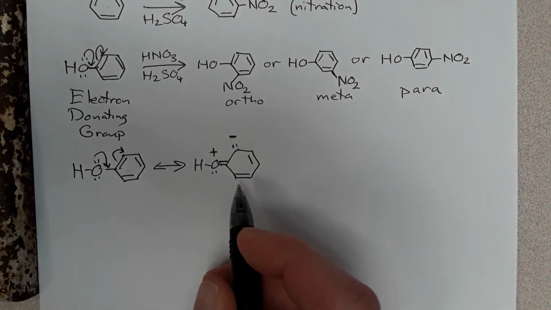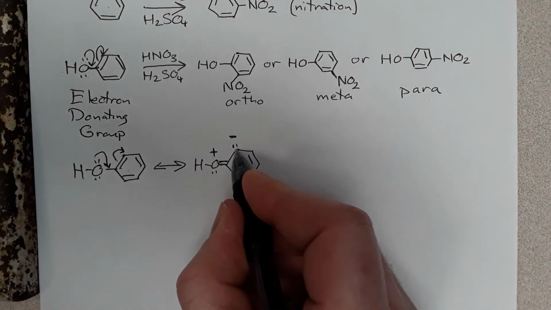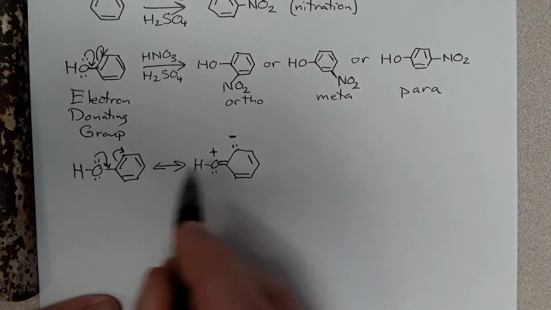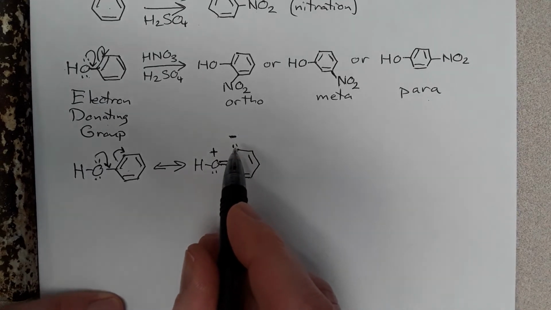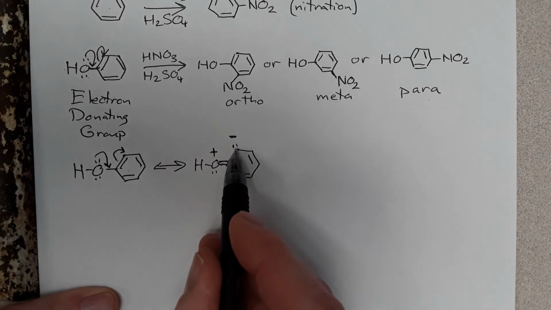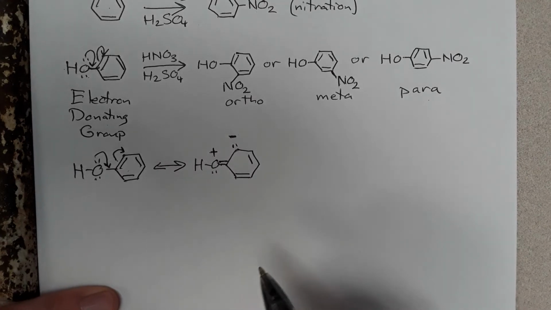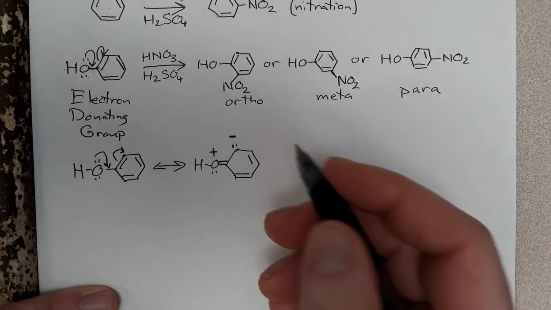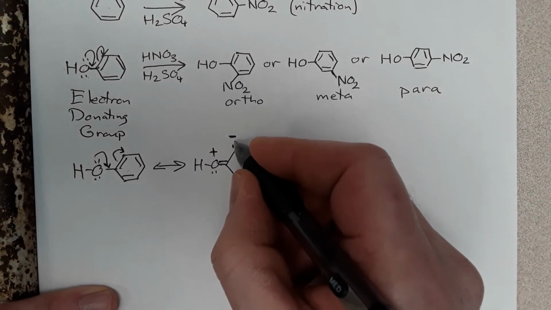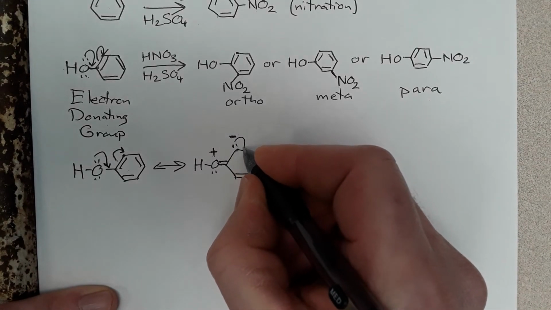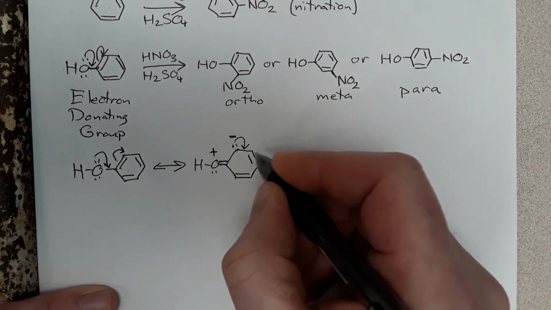And so what this shows is this carbon here that's ortho in one of the resonance structures has a negative charge on it, and so this is going to make it a better nucleophile in that position. So once we have that negative charge on the ring, what can we do with it? Well, we can dump that lone pair in here and make a new pi bond.